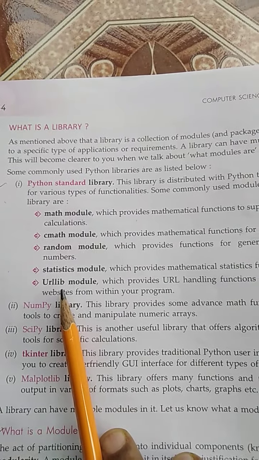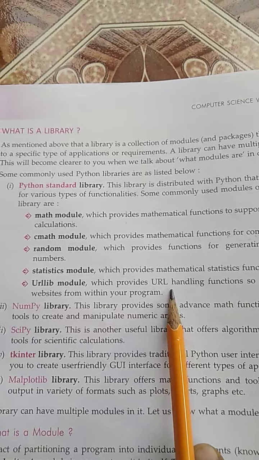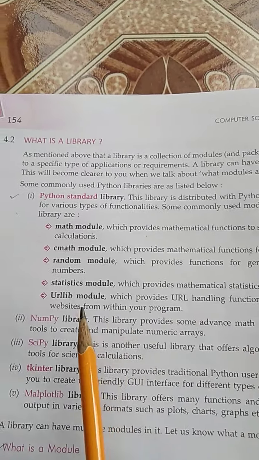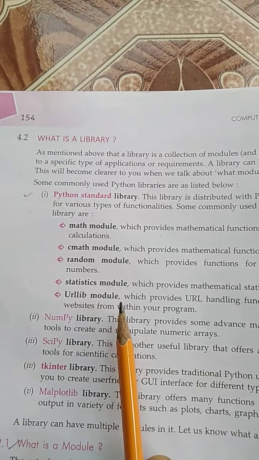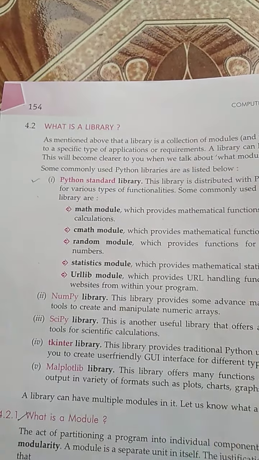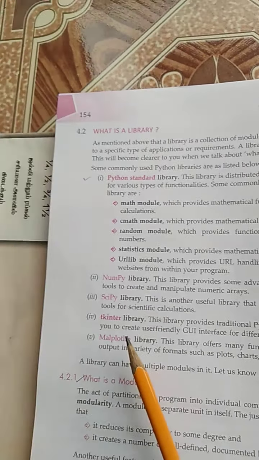Then the urllib library, which handles URL connections, uniform resource locator, for things like email. The process can be done with the help of the urllib module. So we have modules which contain related functions together. If we import that module, we can use those functions.